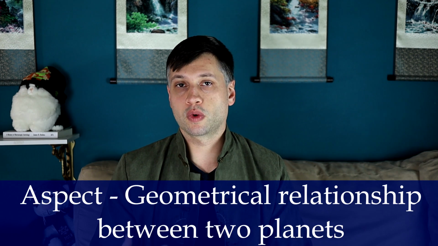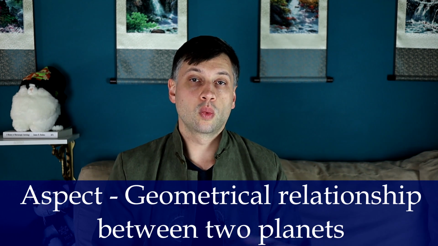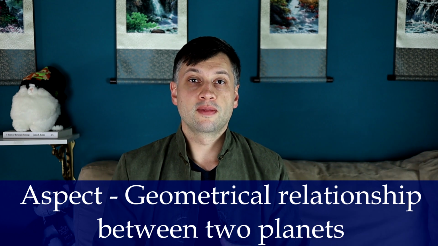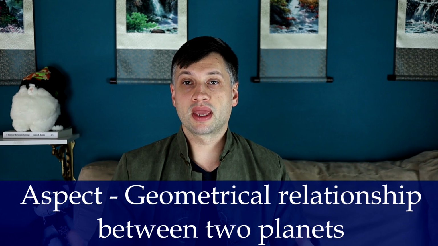So before we get into the high-level breakdown of the mechanisms at work behind aspects, first we need to talk about the anatomy of an aspect itself. So what is an aspect? An aspect is just a geometric relationship between two planets. When two planets reach a certain amount of degrees apart, they take part in forming a leg of a shape against the sky.